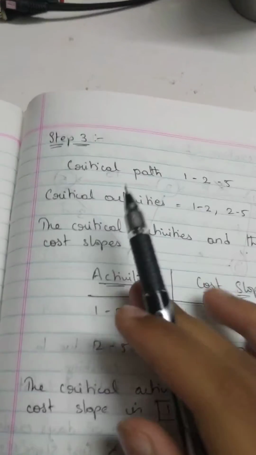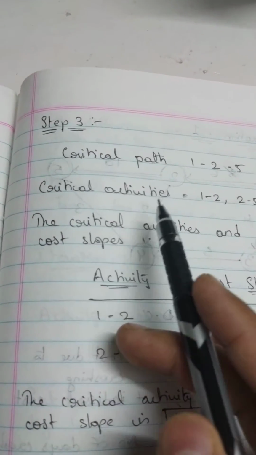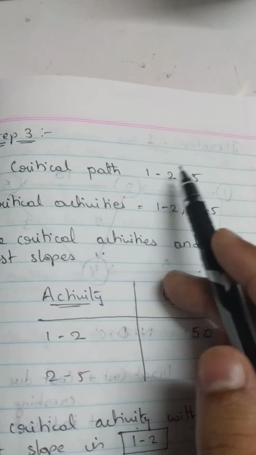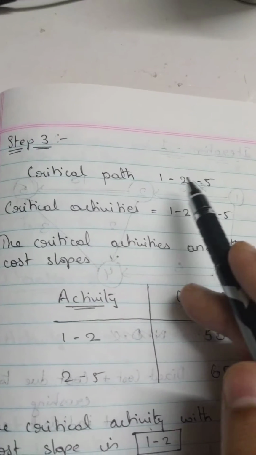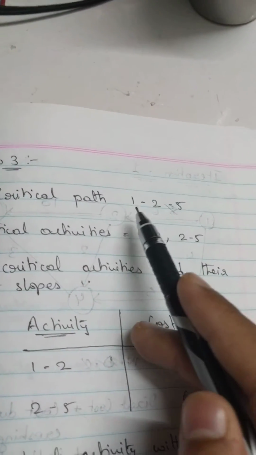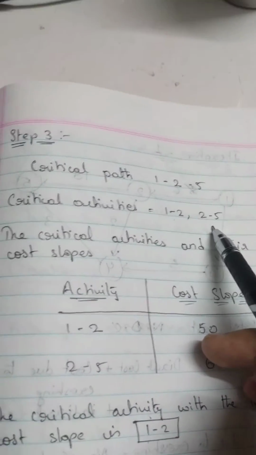So in step 3, the first thing that we're going to be doing is we are going to be finding out what is known as our critical activities. So since we have already figured out our critical path, which was 1 to 2 and 2 to 5, we are going to be breaking this down into critical activities. So we have two critical activities here. We have 1 to 2 and we have 2 to 5. Okay, and these activities have been denoted right here.